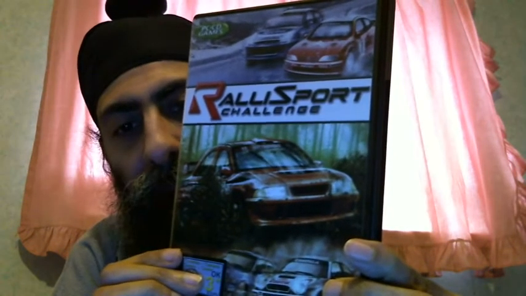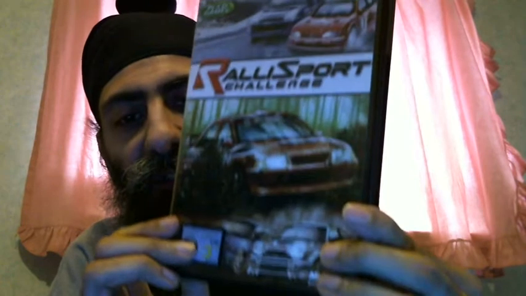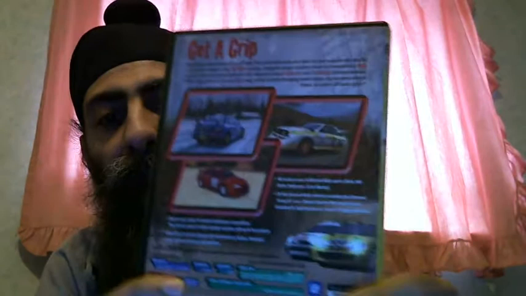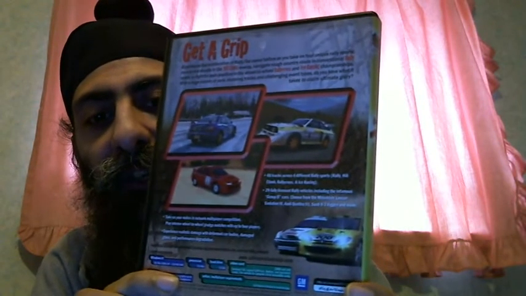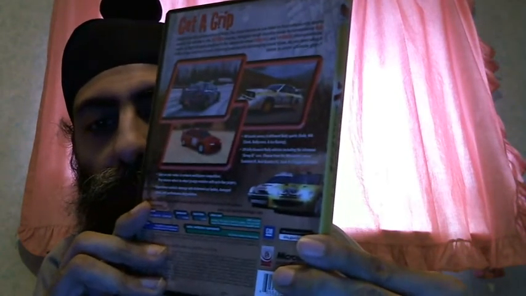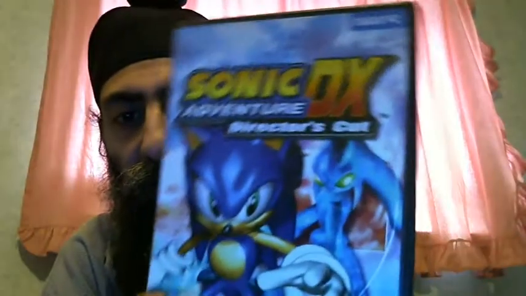You know this game, right? Rally Sport Challenge. It's got a thing called SafeDisc, and Windows 10 doesn't allow you to run this game. If you want to run it, just crack the exe and replace it, and this game will work. It'll work. But sometimes Windows 10 doesn't allow you to run this stuff.